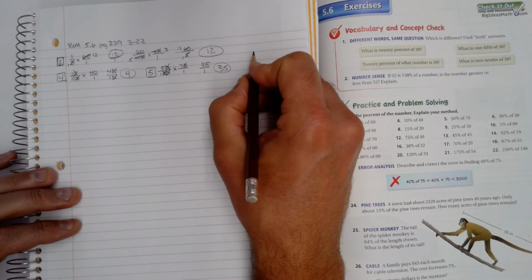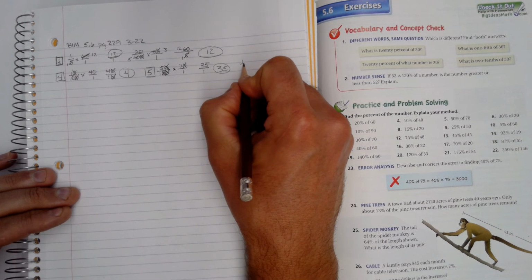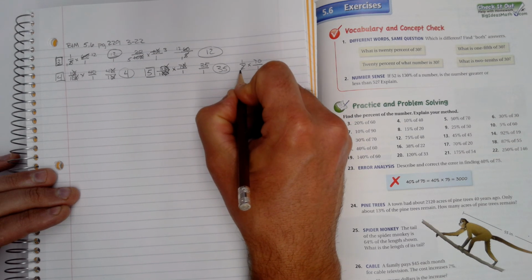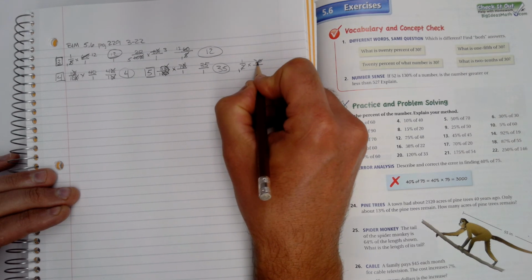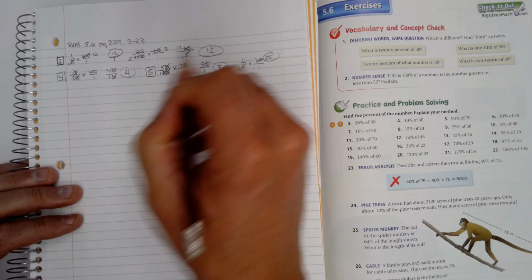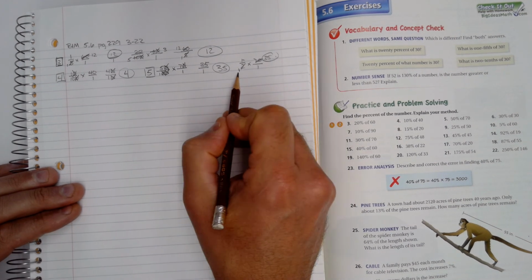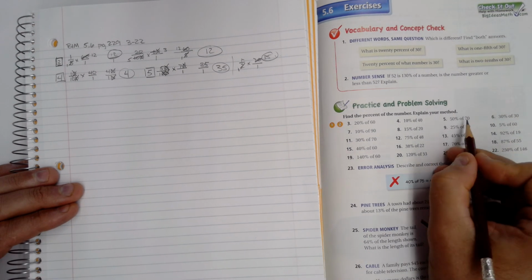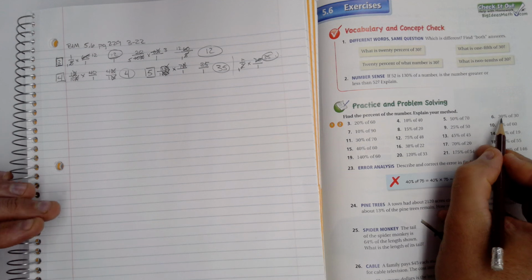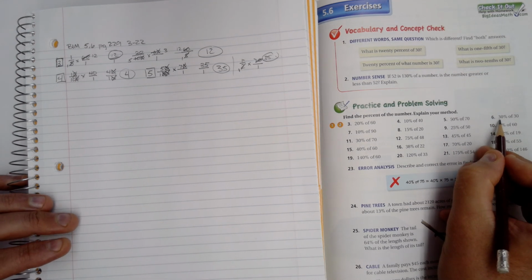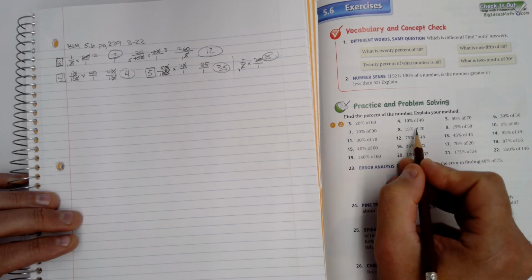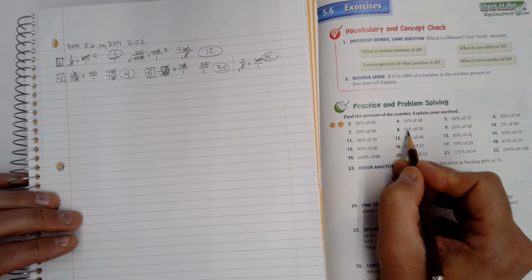If I would have just known that this was 1/2, I could have done 1/2 times 70 over 1. This would become 1, and this would become 35, and I'm done. 1 times 35 is 35. 1 times 1 is 1. So you can see how knowing that 50% is 1/2, 30% is 30 over 100 which is 3/10, 10% is 1/10, 15% would be 15 over 100.